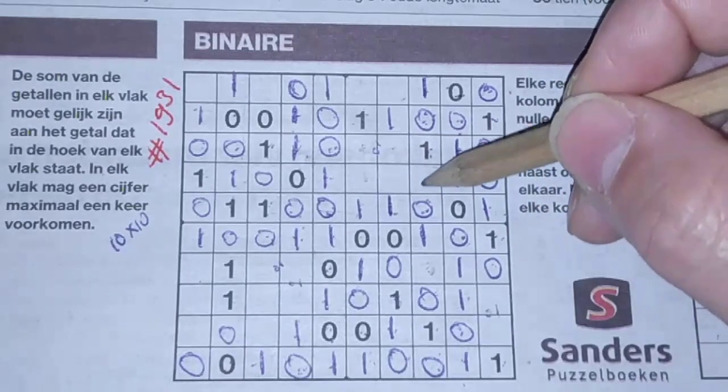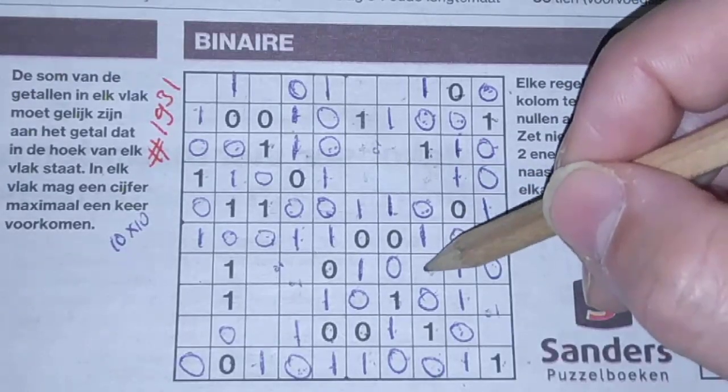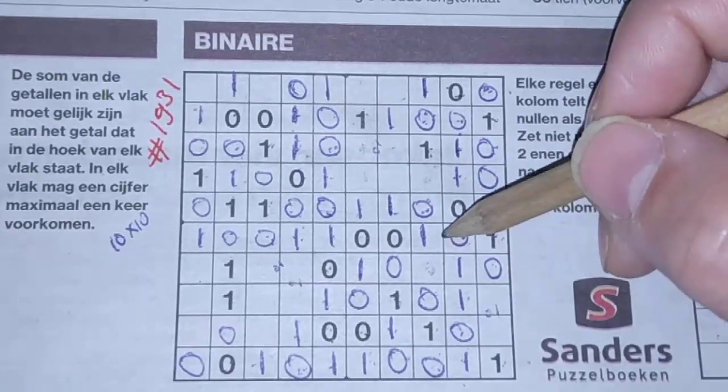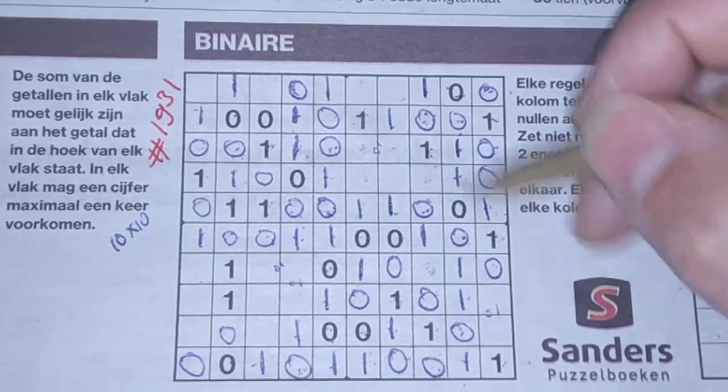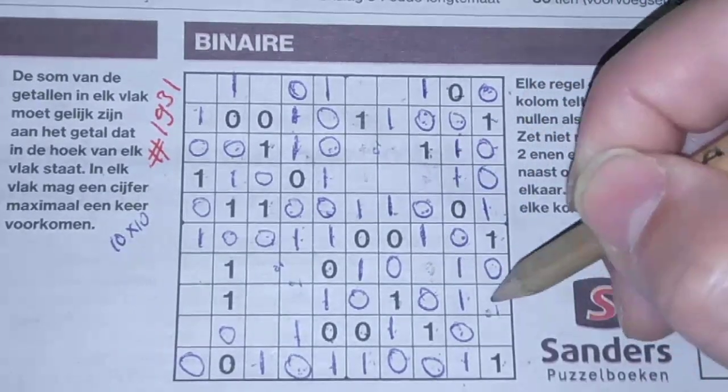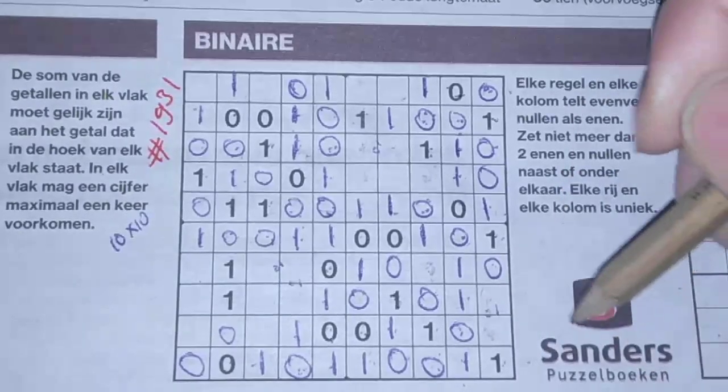So this is a 1. Okay, let me guess. I can guess in one of those or guess in one of those.